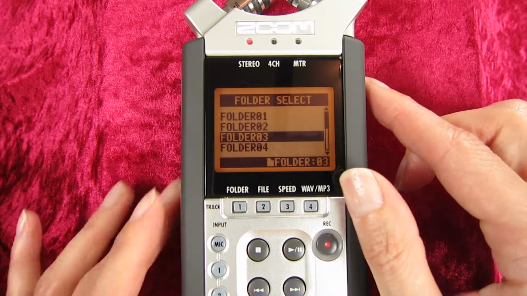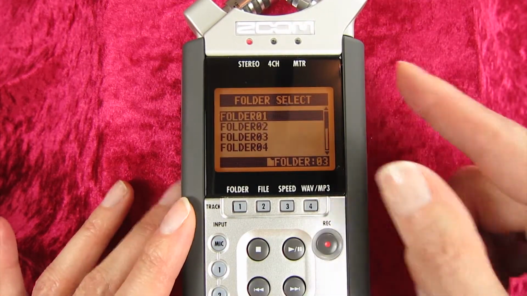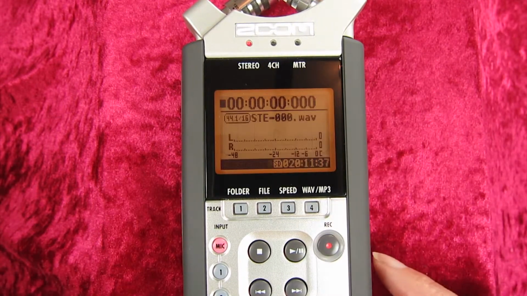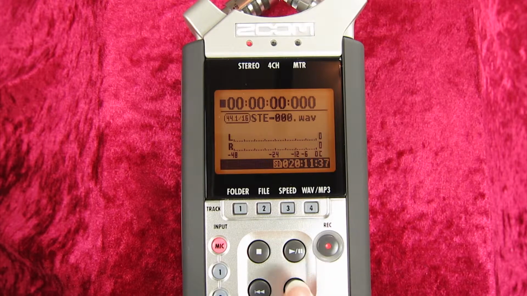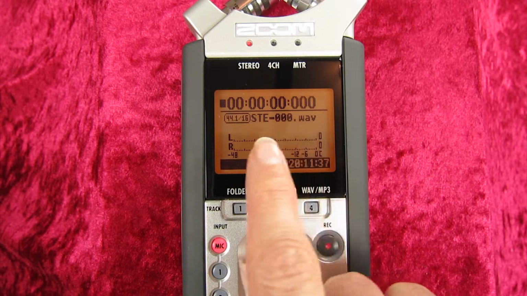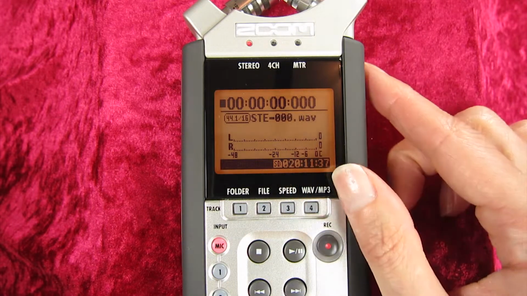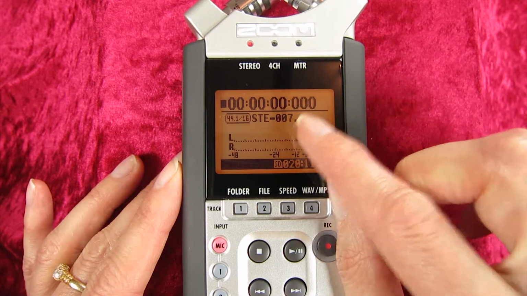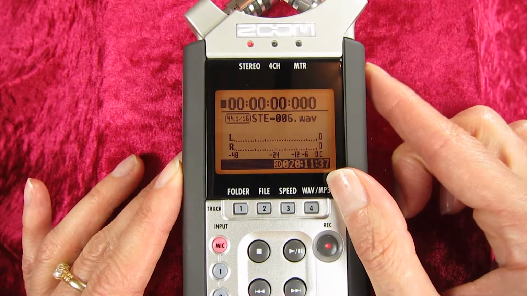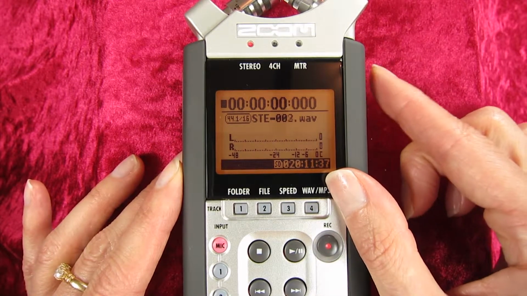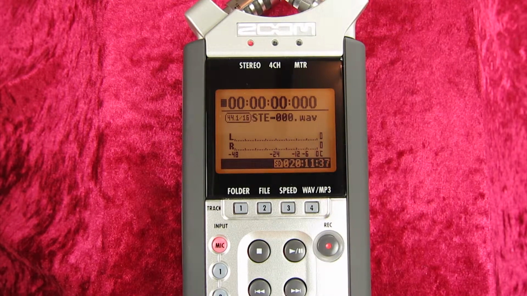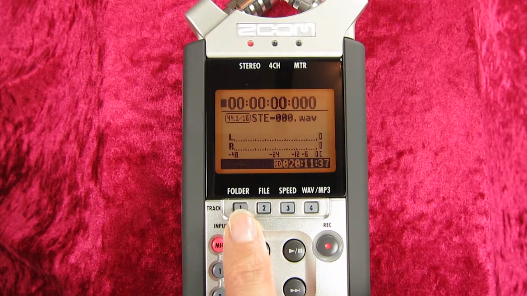I click on folder again. I'm going to change it back to folder 1. Press the scroll key to enter. And now anything that I record now will be saved in folder 1. And as you can see, there's a file in there. There's a file already in that. If I use the scroll button, you'll notice how we can move up and down through the folders, through the files, I should say. Okay, so that's the folder option.